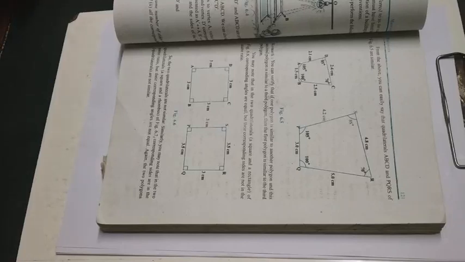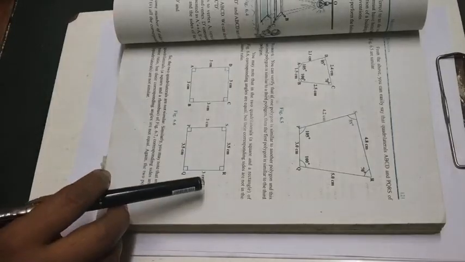For the first figure, 3 by 3 you will get 1, again 3 by 3 you will get 1, but for the other, the length 3 by 3.5 is not in the same ratio. So a square and a rectangle are not similar figures, as the shape is not the same.